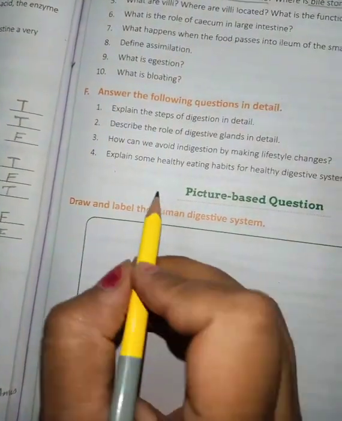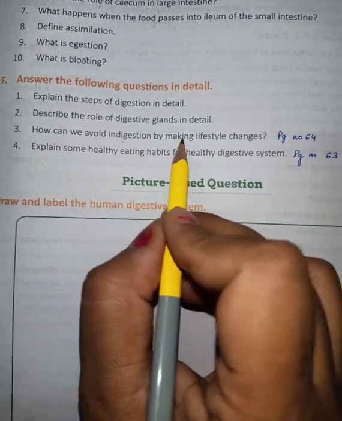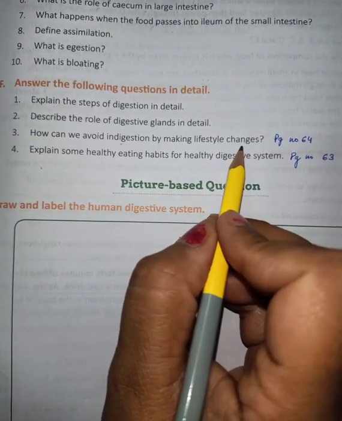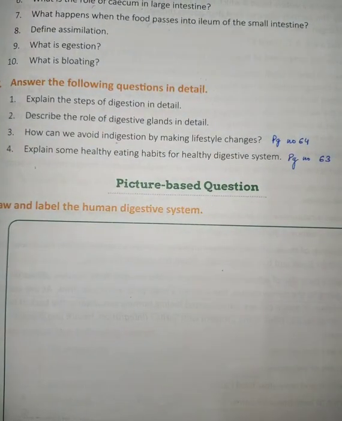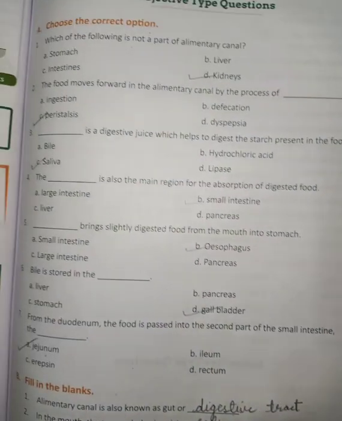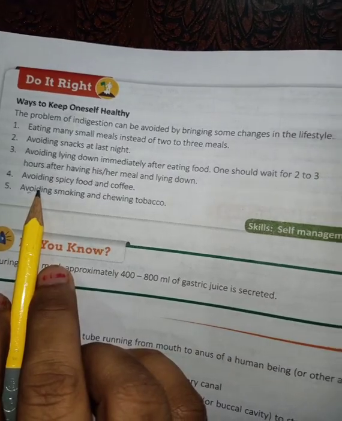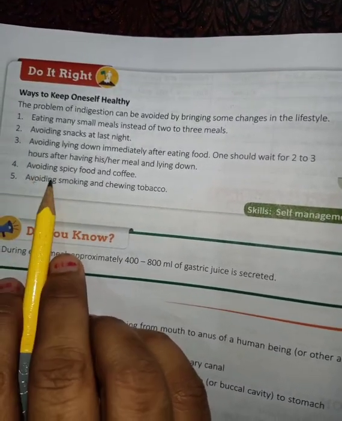See the question. How can you avoid indigestion by making lifestyle changes? So here the answer, this is page number 67. Okay, and the answer is on page number 64. Page number 64.